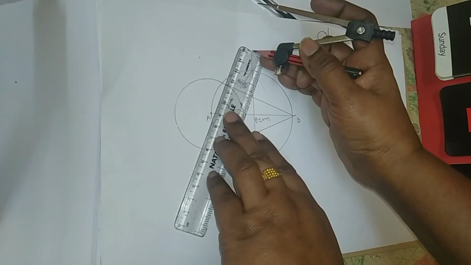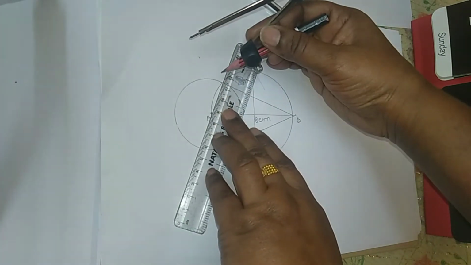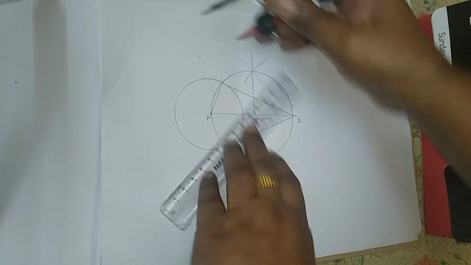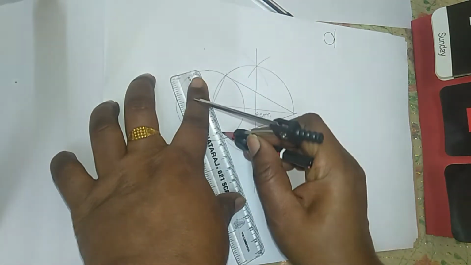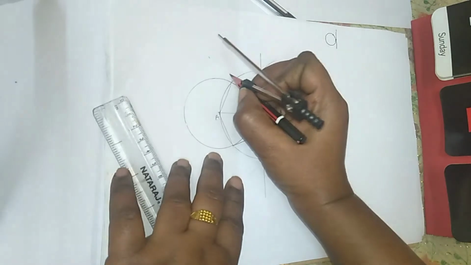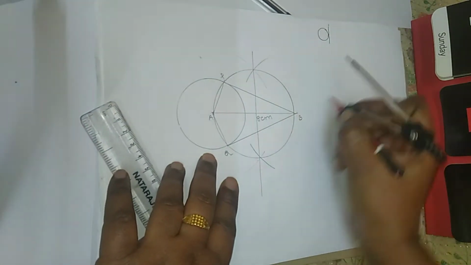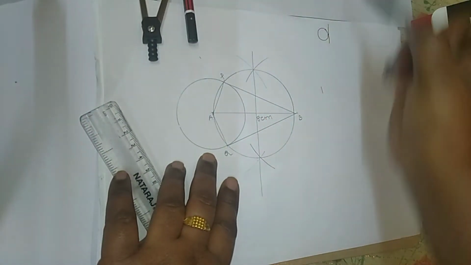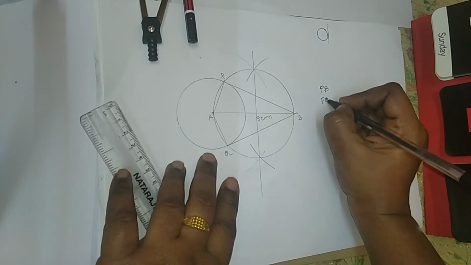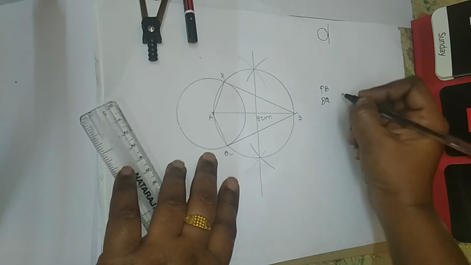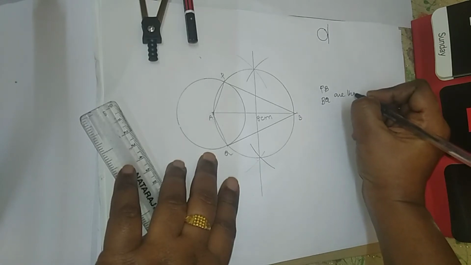So join these 2 points. Mark these as P and Q. So BP and BQ are the required tangents.